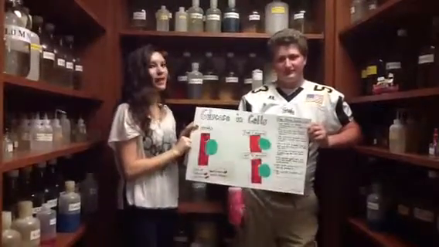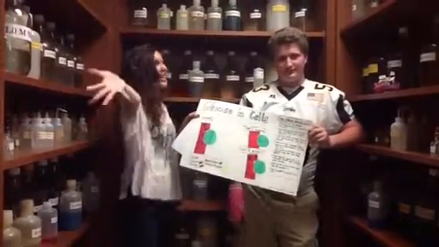This is Glucose in Cells by Braxton, Blake, and Katie.